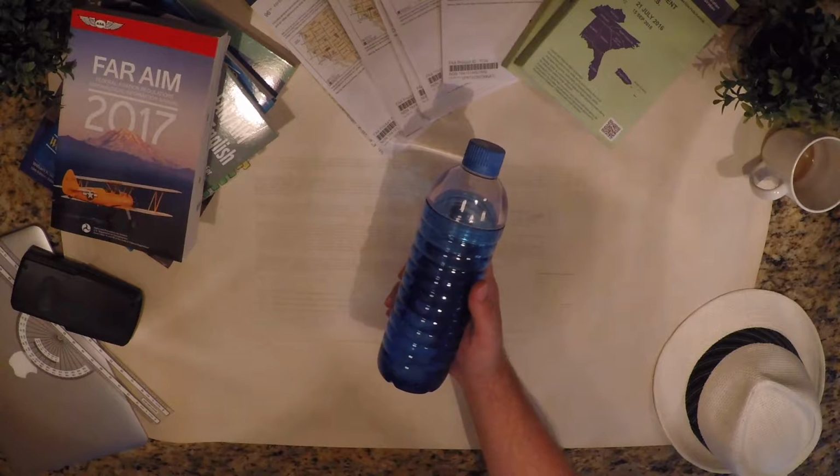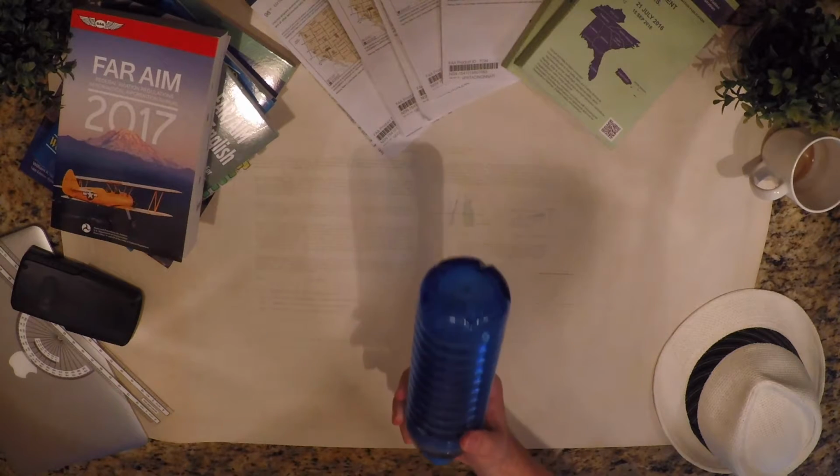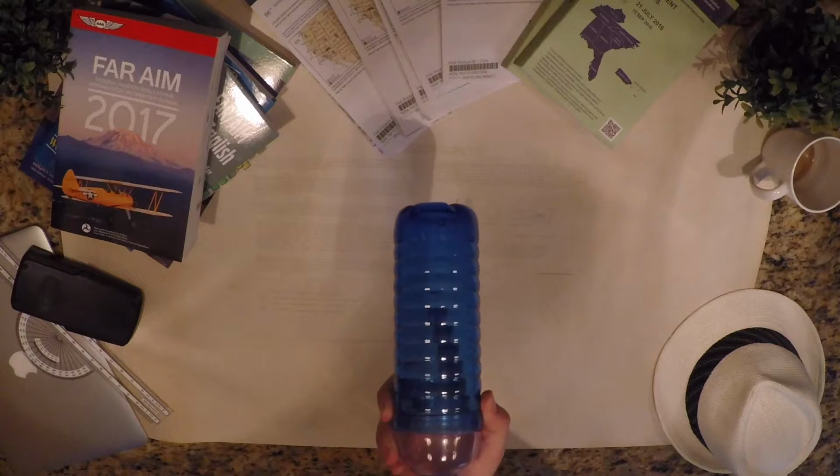Here's one thing that is incredibly important, and that is a water bottle. The most interesting man in the world says to stay thirsty. That is absolutely the wrong advice. Stay hydrated, my friend.